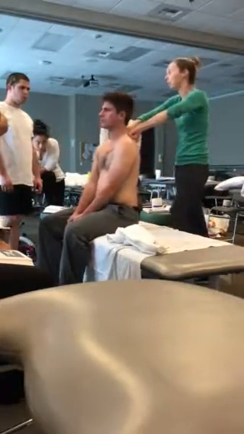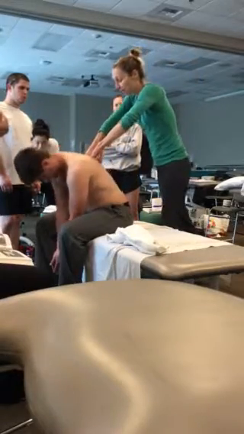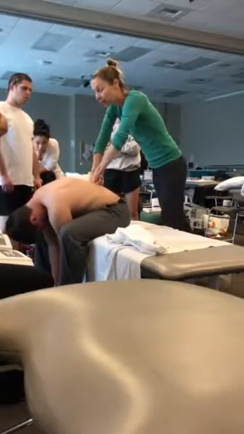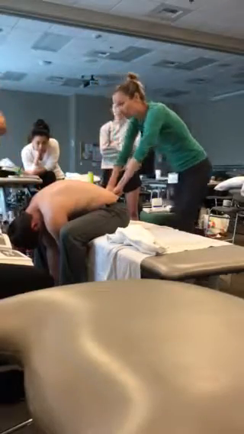He shouldn't feel a lot of pressure from my thumbs. The thumbs are kind of just leading the way. The fist is what's doing the technique.